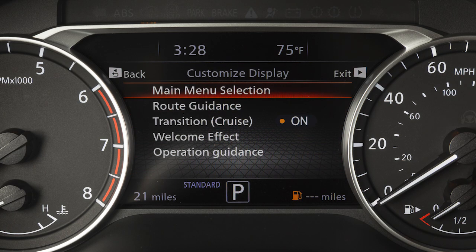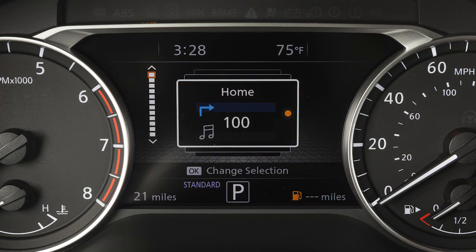Main menu selection allows you to choose which items you want displayed on the main menu. Turn the dial to highlight an item, and press it to check or uncheck the box for each item.